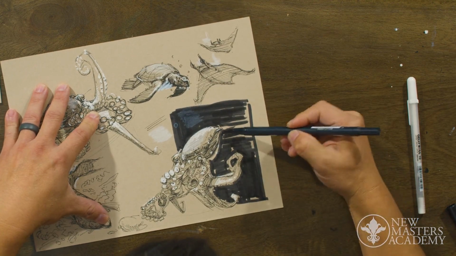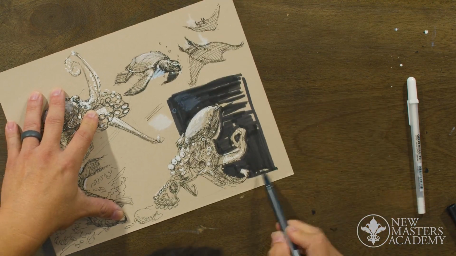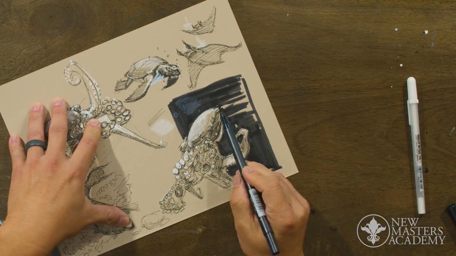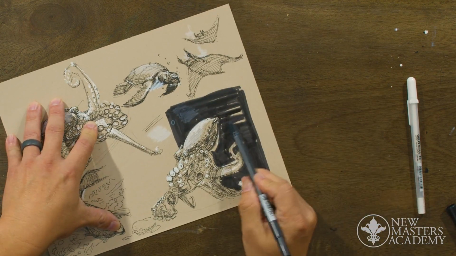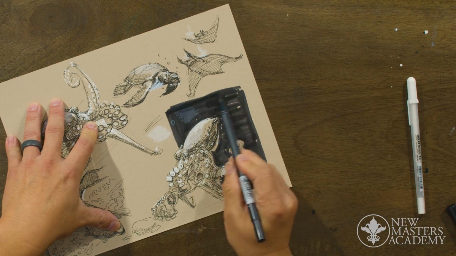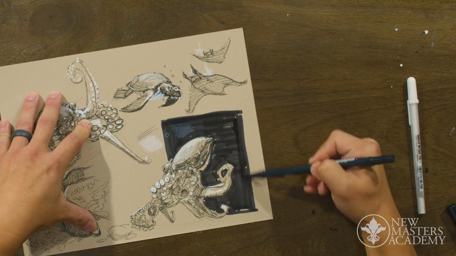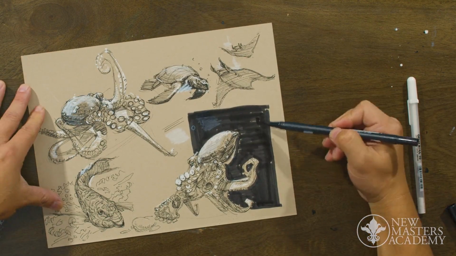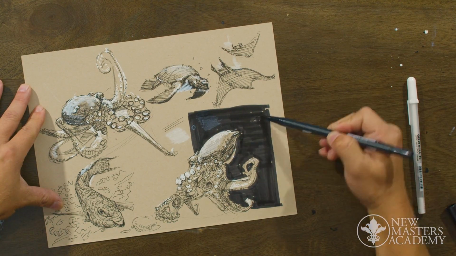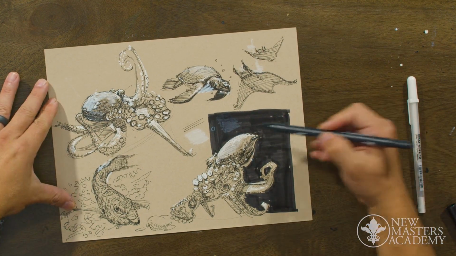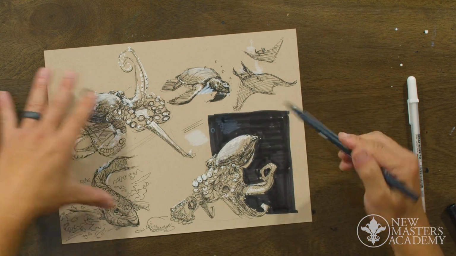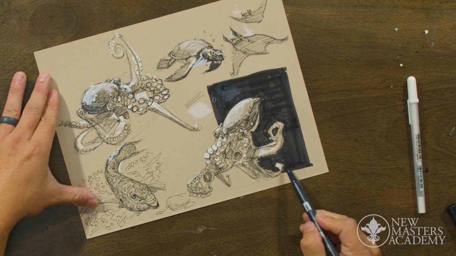You could almost put a little graphic design behind it. A lot of times my students do that because they have to present their sketches, and sometimes they put a little graphic shape on the back. It looks kind of nice.